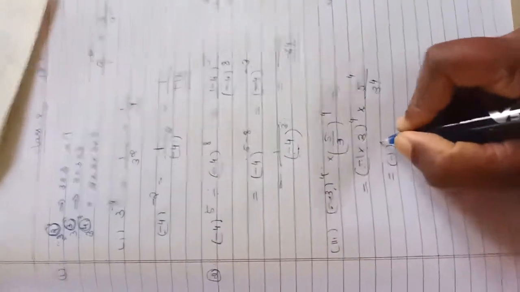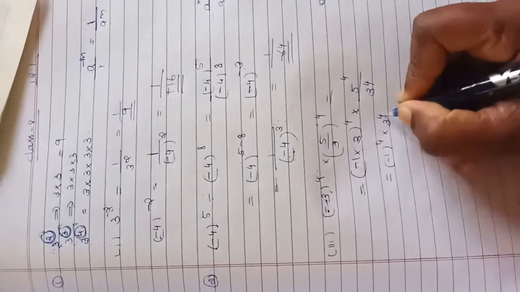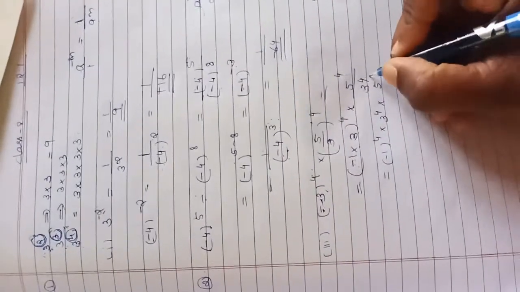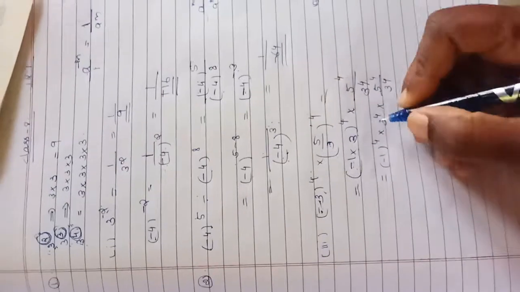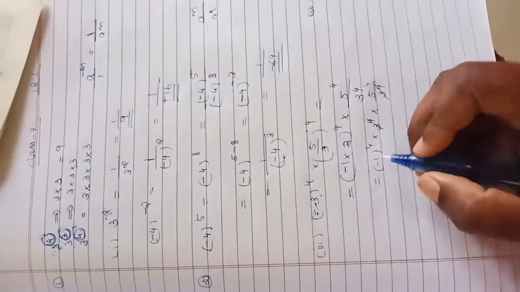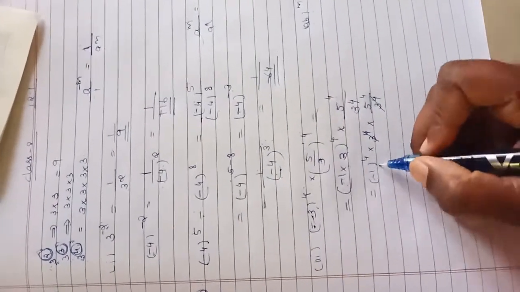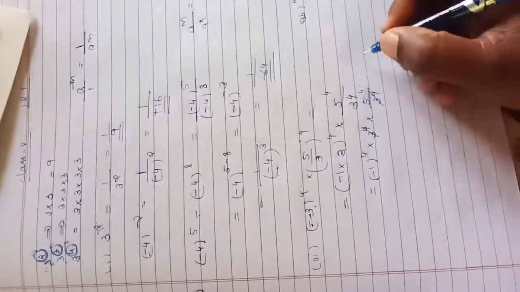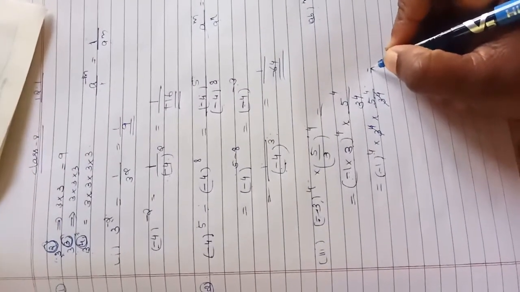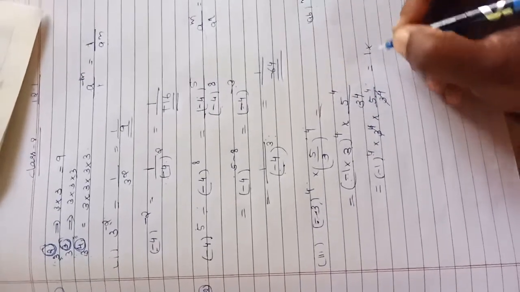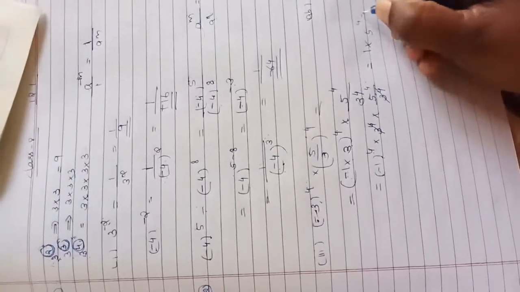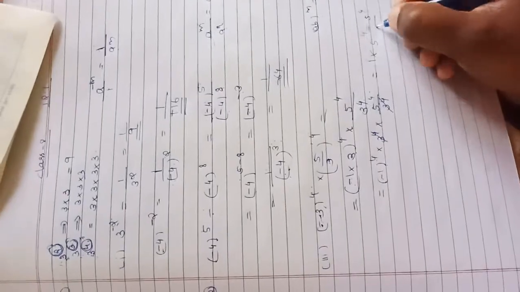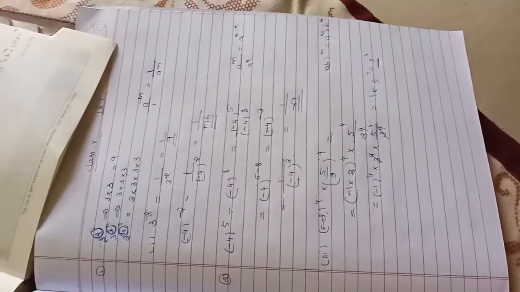Minus 1 the whole raised to 4 into 3 raised to 4 into 5 raised to 4 divided by 3 raised to 4. The 3 raised to 4 terms cancel. Next, minus 1 the whole raised to 4 into 5 raised to 4. Minus 1 the whole raised to 4 is minus 1 into minus 1 into minus 1 into minus 1, that is plus 1, into 5 raised to 4. So the final answer is 5 raised to 4. This is the final answer. Okay, next the fourth part, do it as homework.